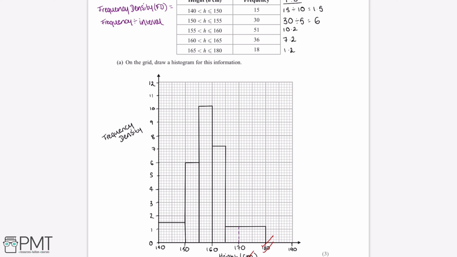Our frequency for the interval between 150 and 155 centimetres has been given to us as 30. Between 155 and 160 centimetres we've been told is 51 students. And finally, between 160 and 165, we've been told that there are 36 students.